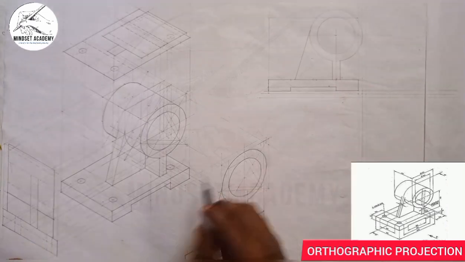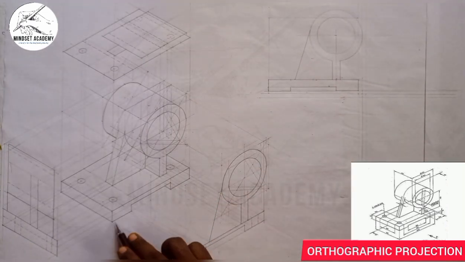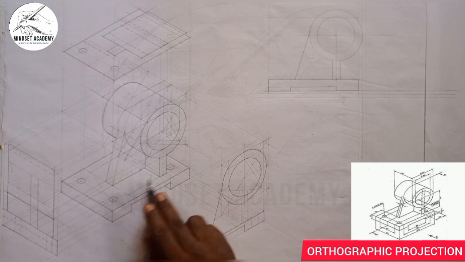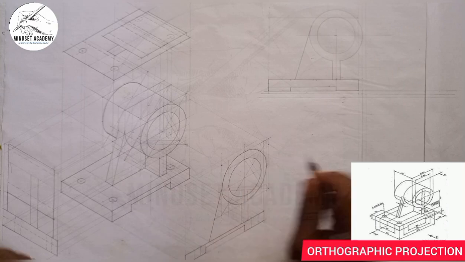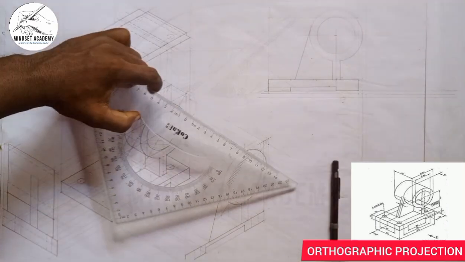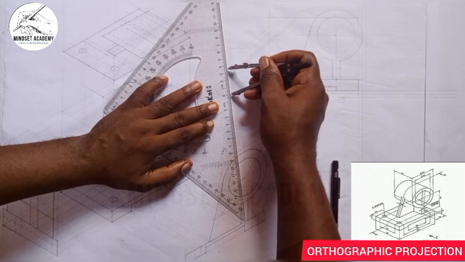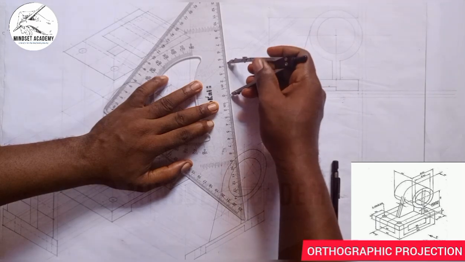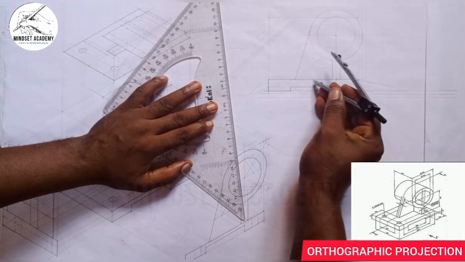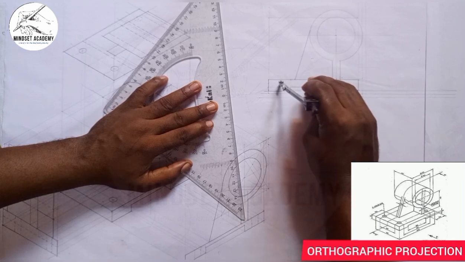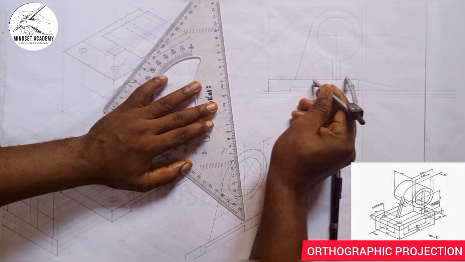From this center here to this center here is given to be what? 90. So I'll take half of it, which is 45. So 0 to 45, and I'll place it at the center. This is 45, and this is 45.